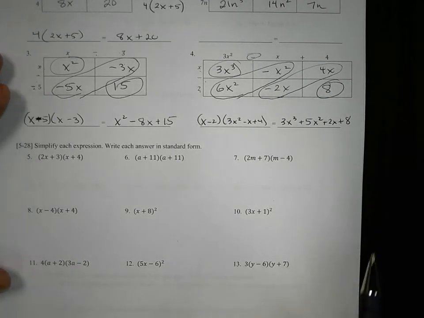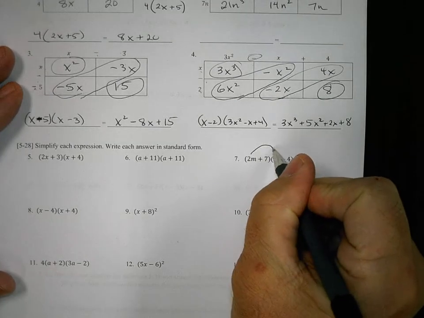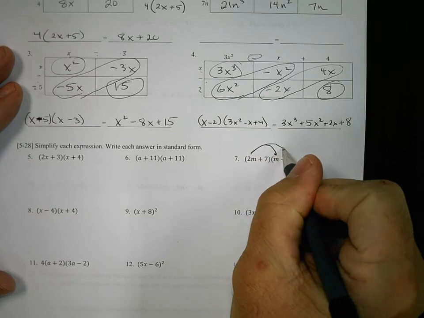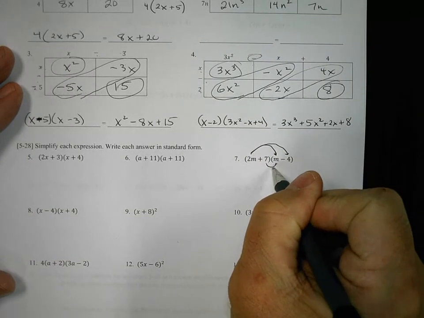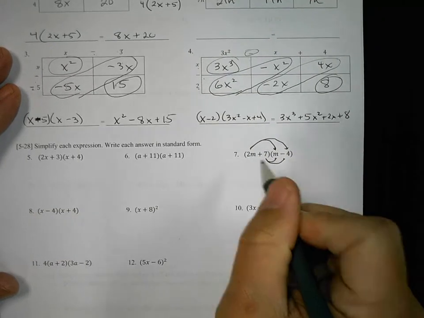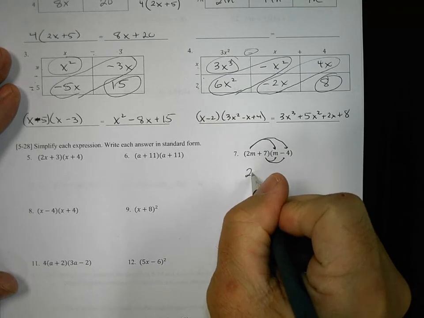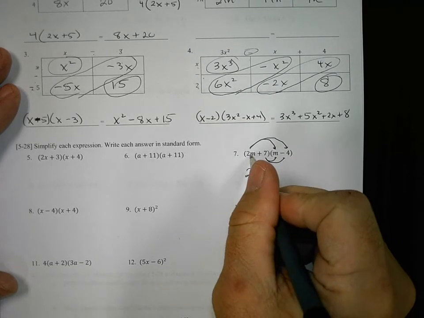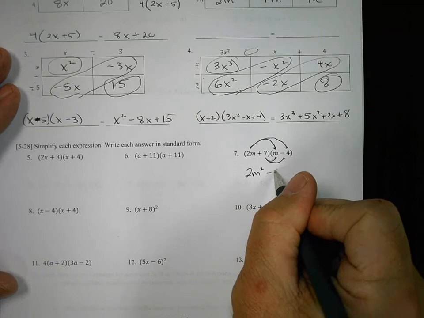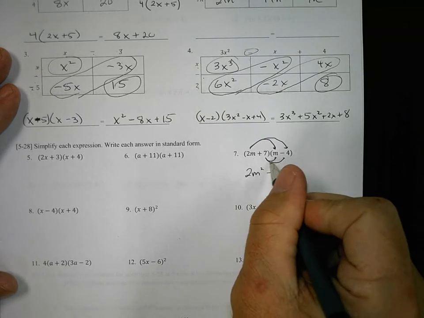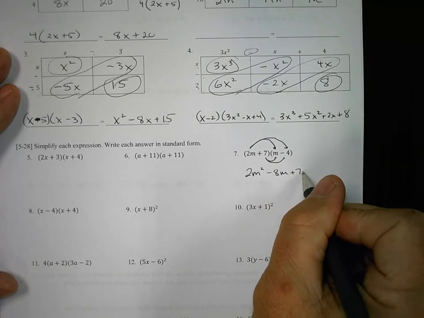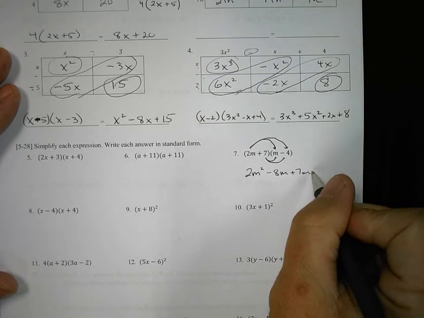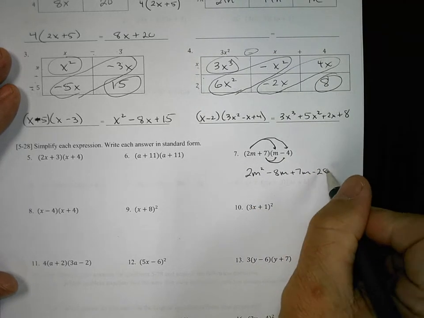All right, so let's start here. I like to think fronts, outsides, insides, lasts. So 2m times m is 2m squared. 2m times negative 4 is negative 8m. 7 times m is 7m. And 7 times negative 4 is negative 28.